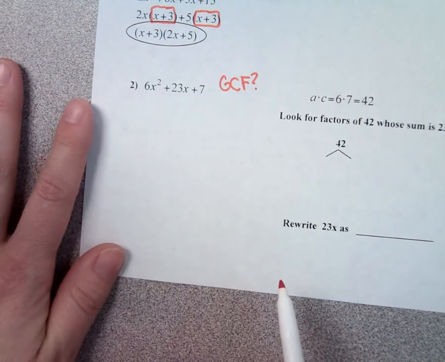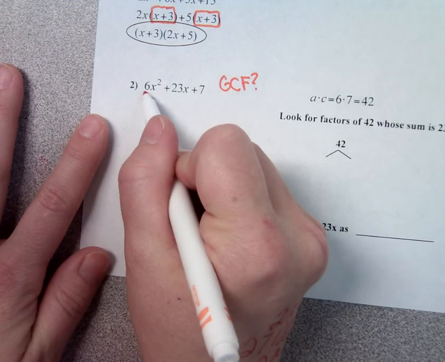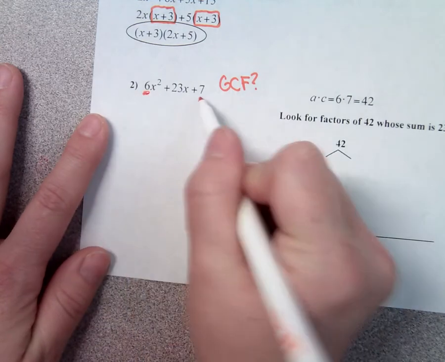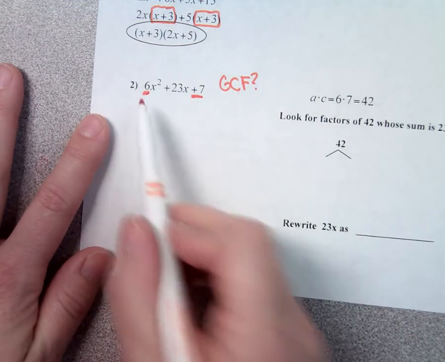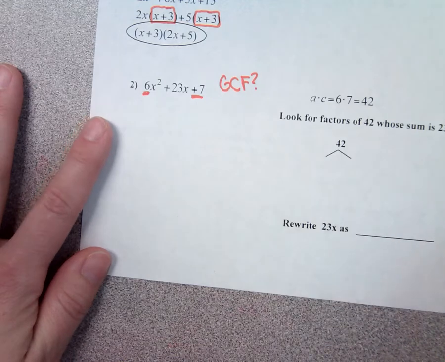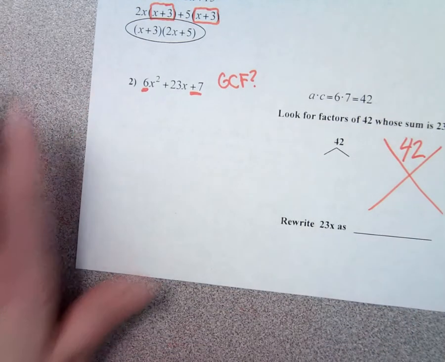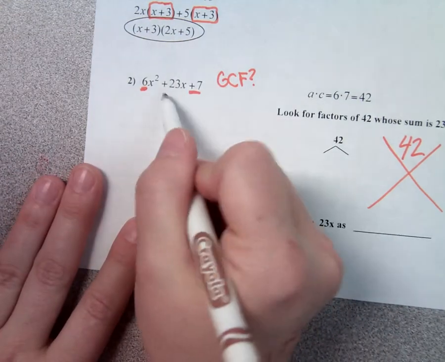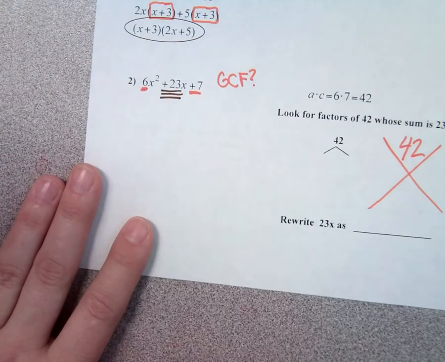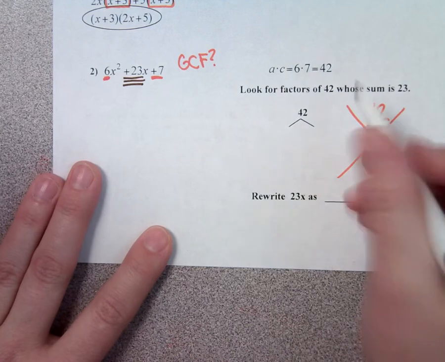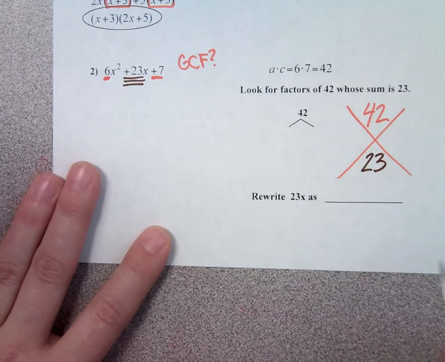And for the trinomials, we do A times C rooftop. So the A is the number in front of the x squared. The C is the constant. So what's 6 times 7? 42. So I'm going to do this little x box over here. And what I want them to add to be is this B, that number that's in front of the x. So I want them to add to be 23.